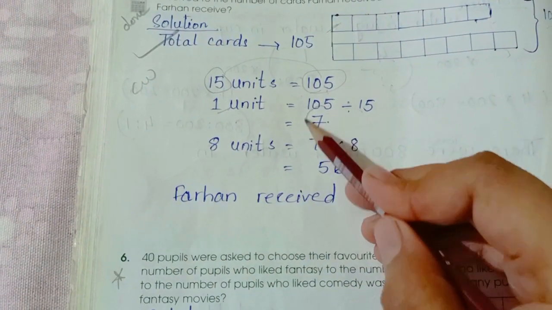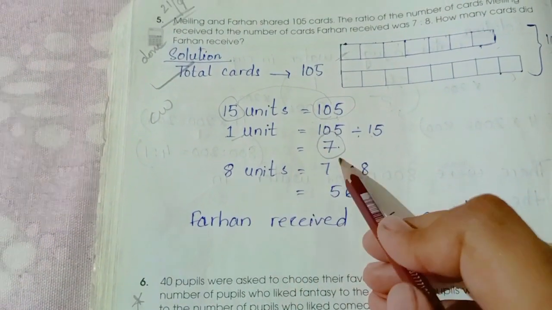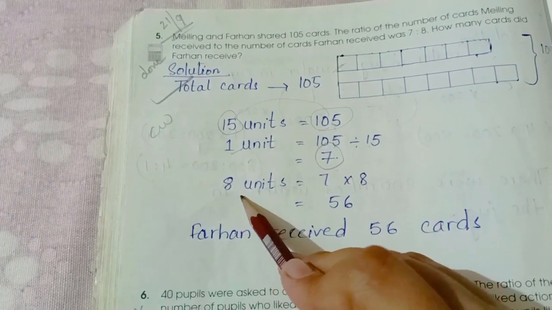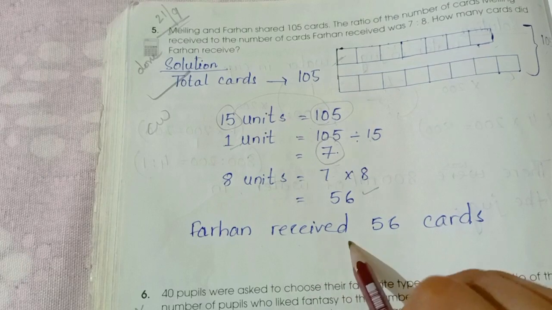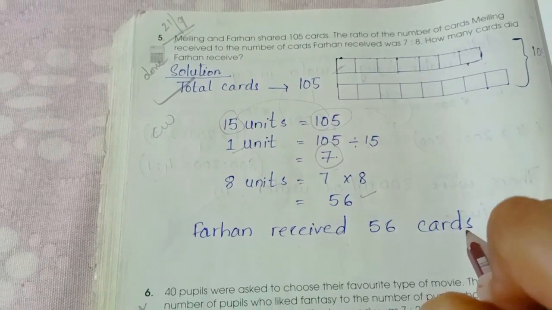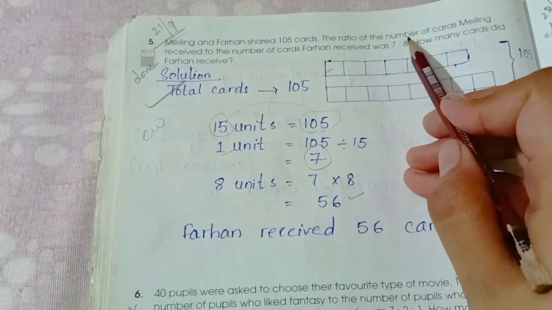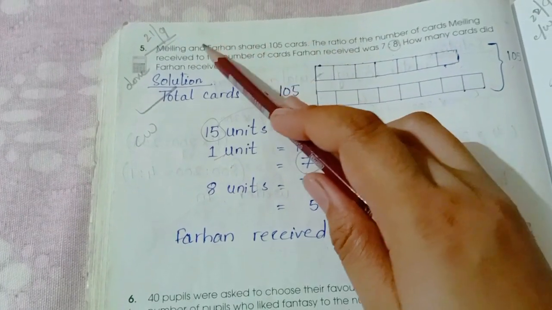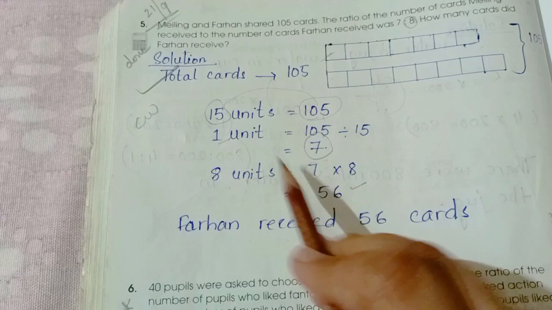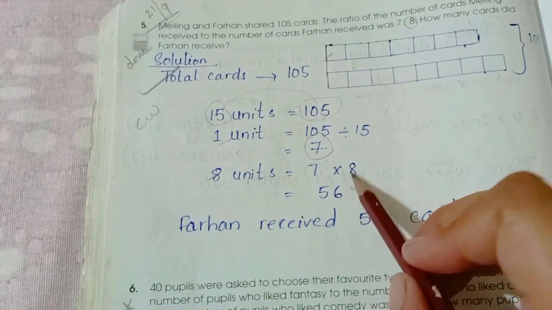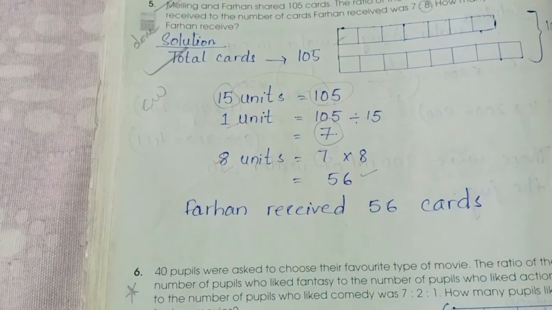1 unit is 7. So we multiply this 7 with 8. 7 multiplied by 8 is 56. Farhan received 56 cards because Farhan has the 8 ratio. 7 is for Milling and 8 is for Farhan. So we multiply this 7 with Farhan's 8 units. So we get 56.